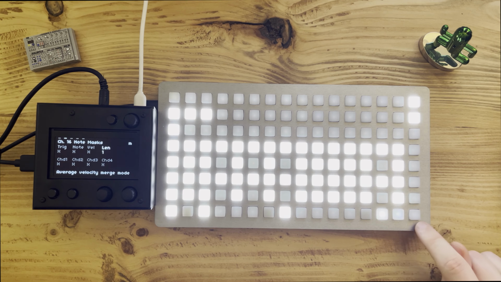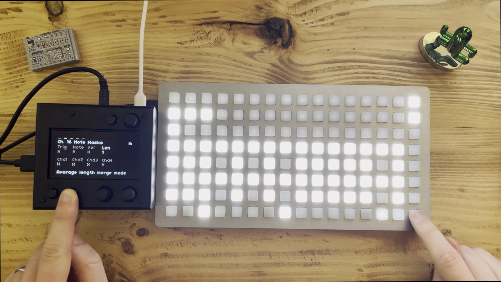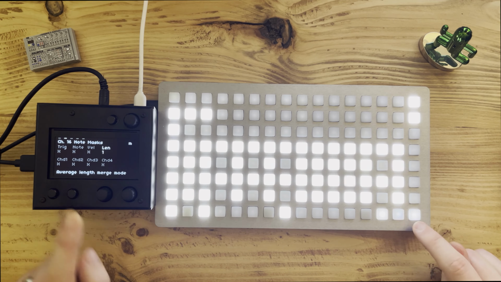So we can do the same with velocity, so there's average, higher and lower velocity merge modes. And if you hold shift, you also get the same options for length as well.